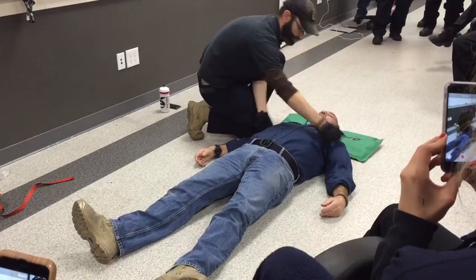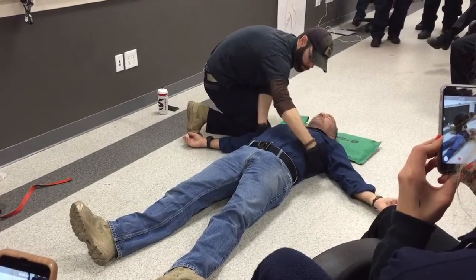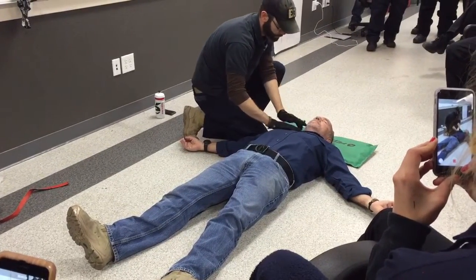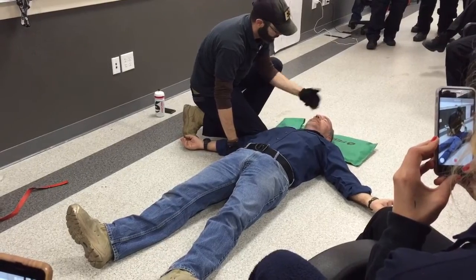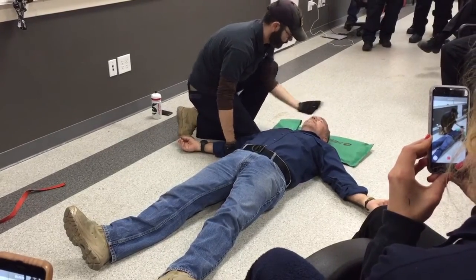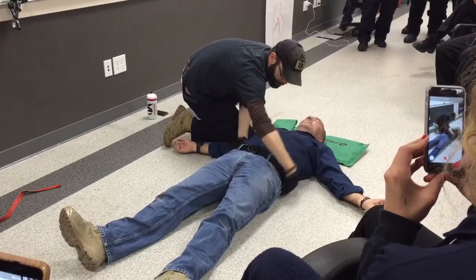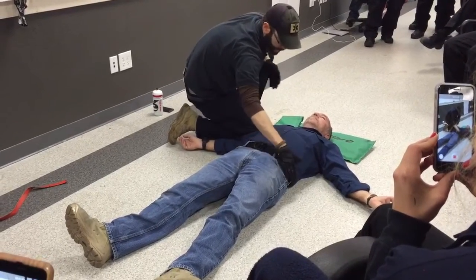I'm going to expose the chest, looking for any life-threatening chest trauma. If I find any, stop and manage it. Check for a pulse at the carotid, skin color, temperature, condition. Do a blood sweep, looking for any major bleeding. If I find any, stop and manage it.